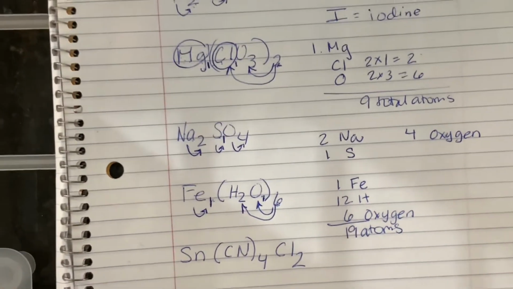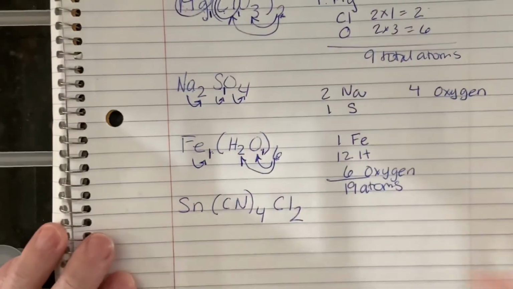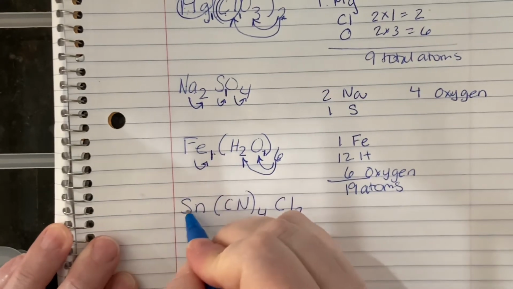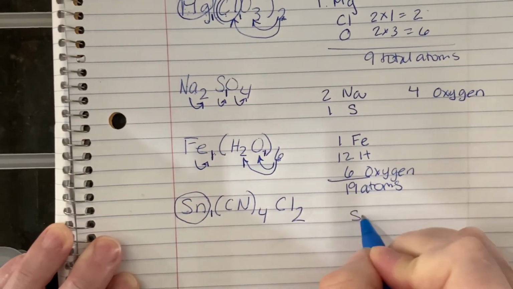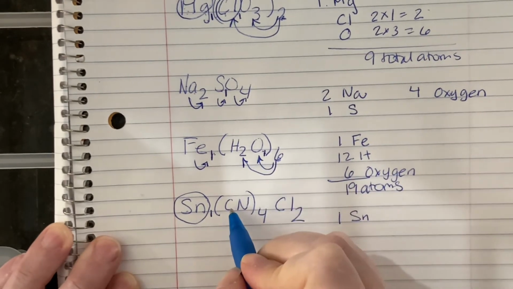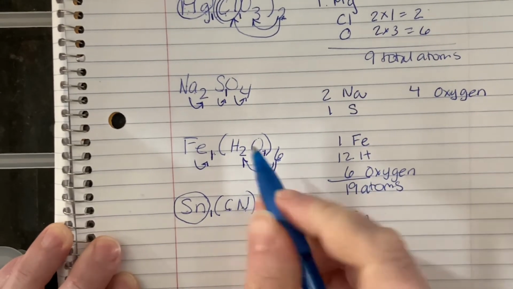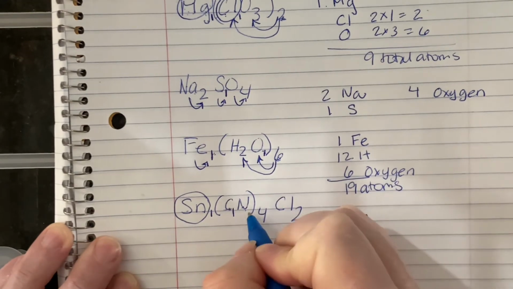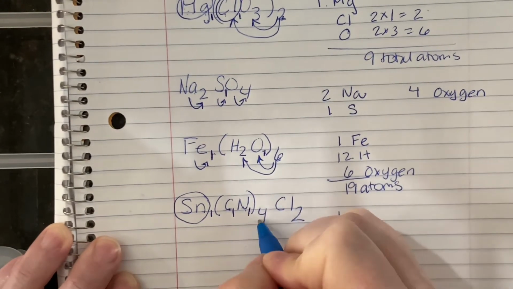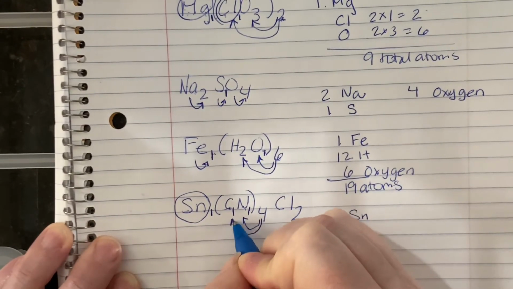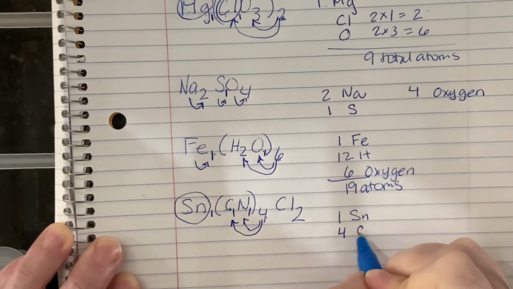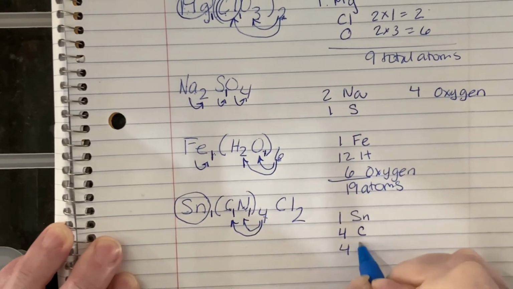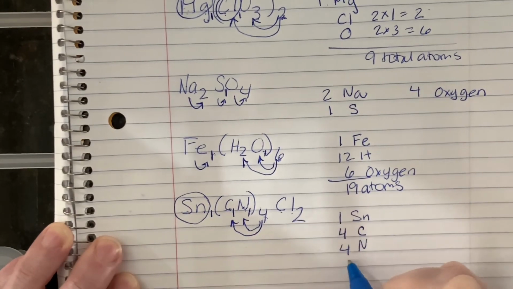Okay, last one. We have tin here. Again, upper and lower case. So this is 1 guy, and there's only 1 of him. So 1 tin. C and N, both capital letters. That means the C is 1 and the N is 1. So make sure you distribute that 4 to both items in the parentheses. 4 C's, 4 N's, and we're left with 2 Cl.